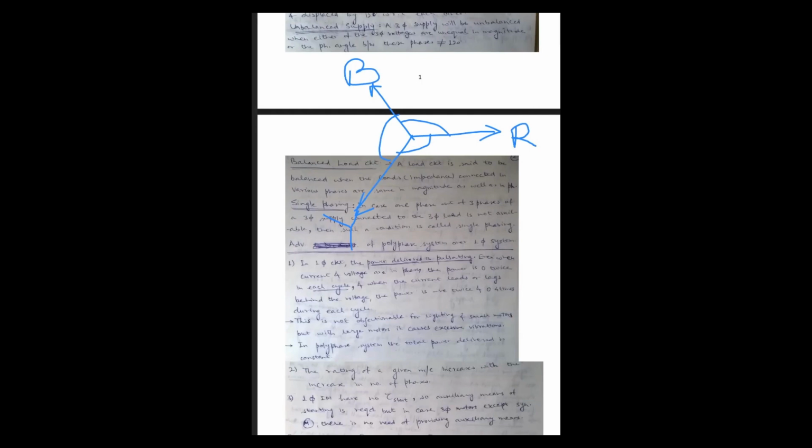So if either the angle or the magnitude of the voltage is different, where these are VR, VY and VB, the RMS voltages, then we can say that it is an unbalanced supply. Generally, we take the anti-clockwise direction.